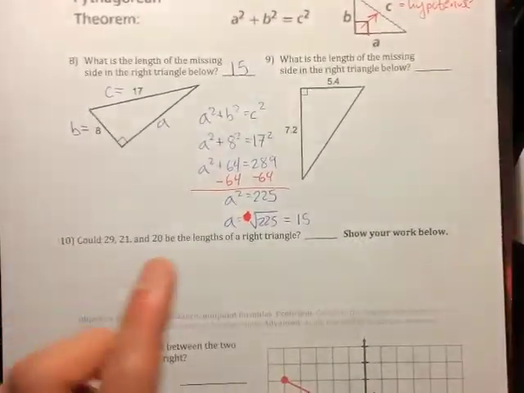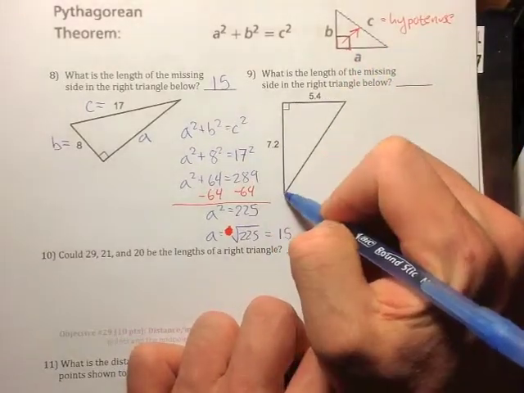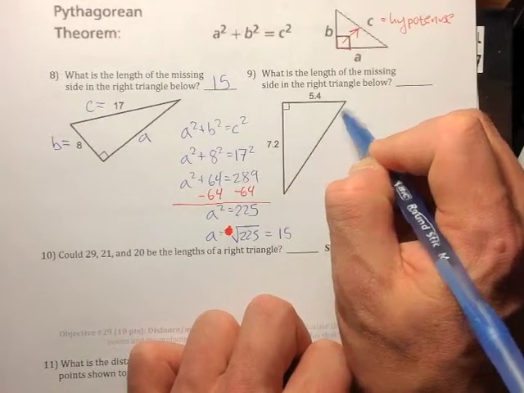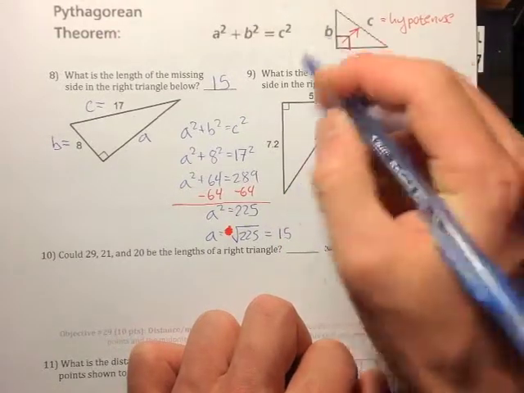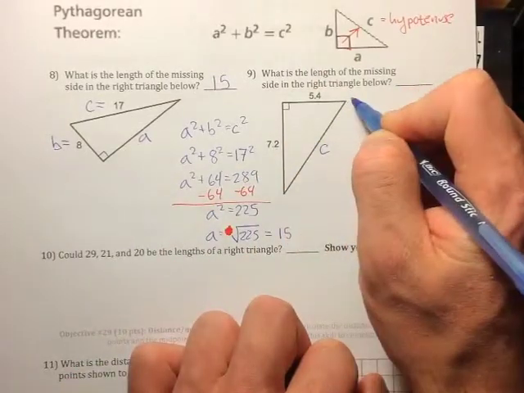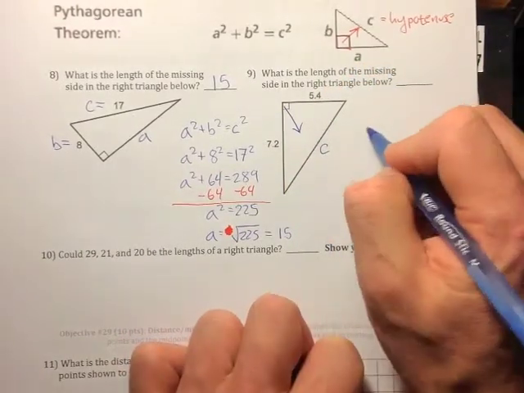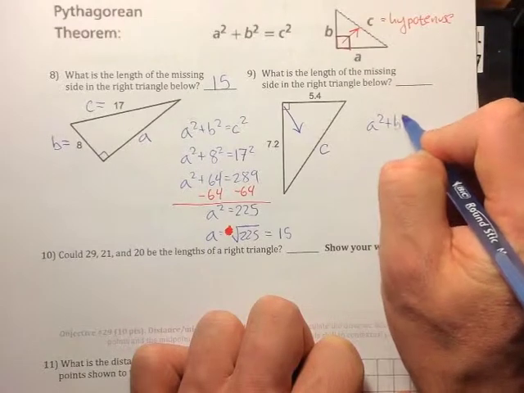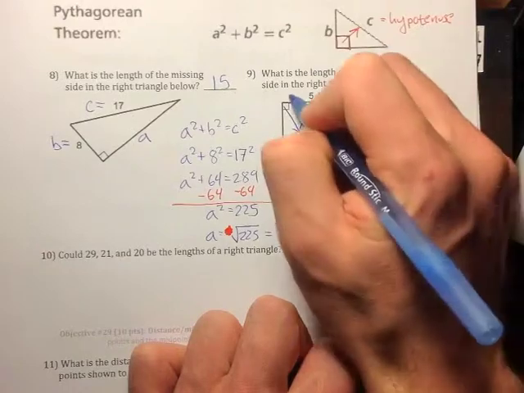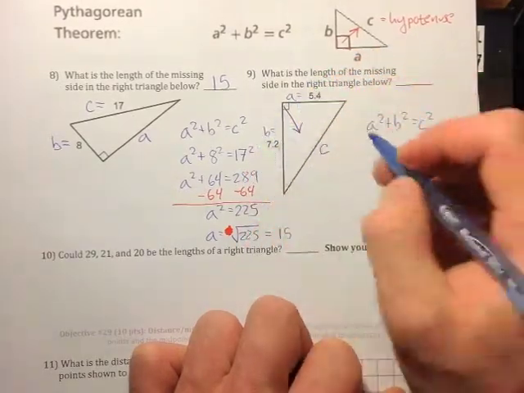Okay, let's look at number 9 now. What is the length of the missing side in the right triangle below? We're given the length of one side, 7.2, the length of another side, 5.4, and the unknown length is C. Okay, it's the hypotenuse. It's the longest side. It's the side across from the right angle. So let's write the Pythagorean theorem again, except this time we know that A, let's say A is 5.4 and B is 7.2, although it doesn't matter, we could flip-flop those.